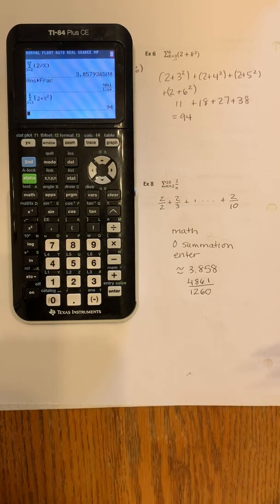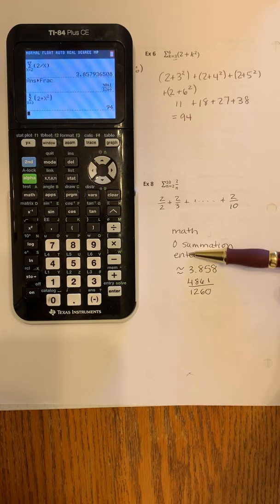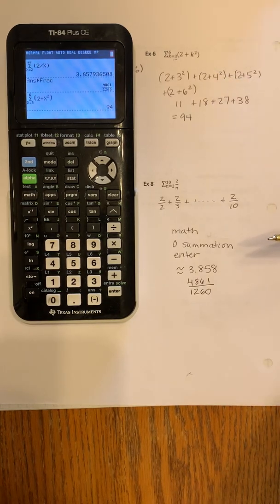So if you need to see how to do that again, you can rewind, but you use the math function on your calculator, go to 0, which is summation, and then you just enter the values that you're using. All of these values use X, and hit enter, and you should get it.